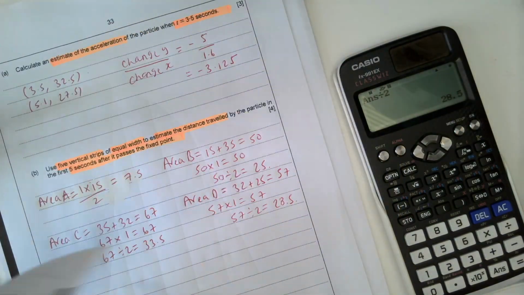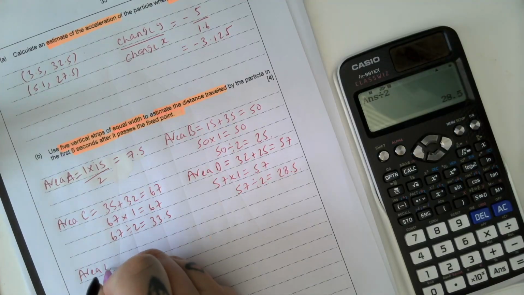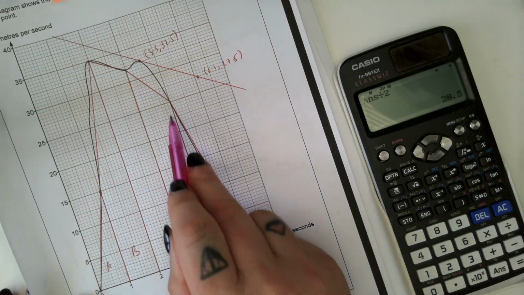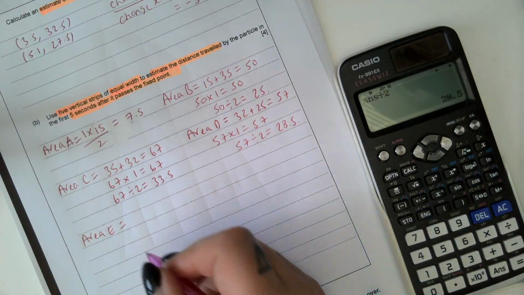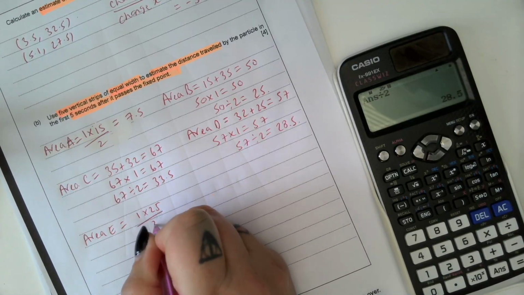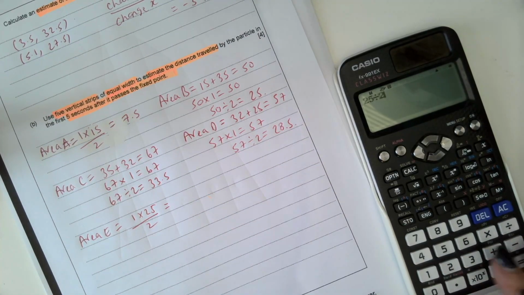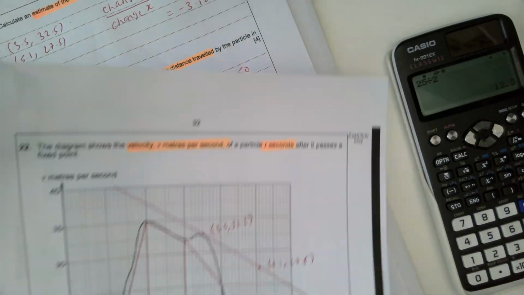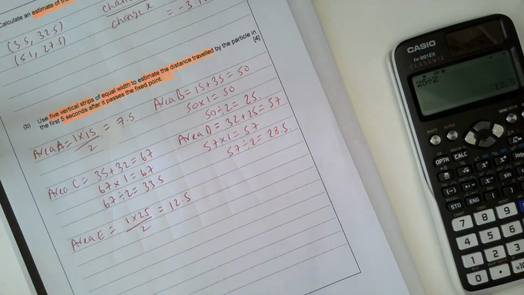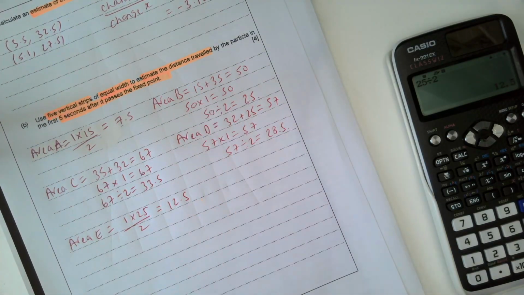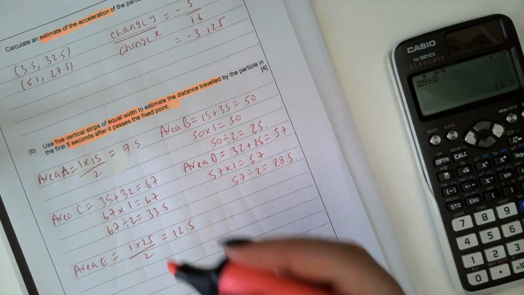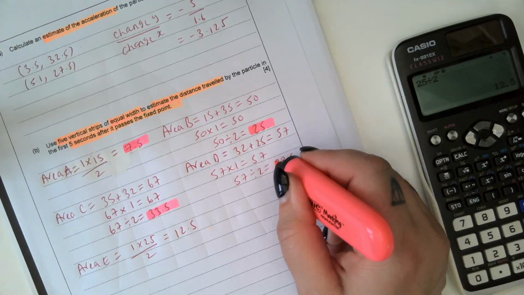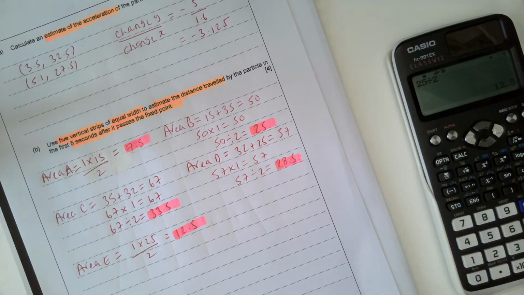One more strip to go, guys. We're working with E. So we're doing the area of E, and E is a triangle. We have a base of 1 and a height of 25. So we're going to do base times height divided by 2. So 25 divided by 2 is 12.5. So we've got the area of all 5 of those strips. To estimate the distance travelled, we need to add all of those areas together.